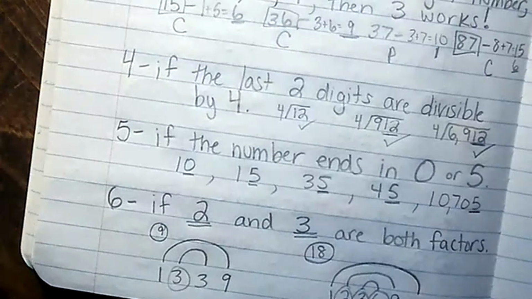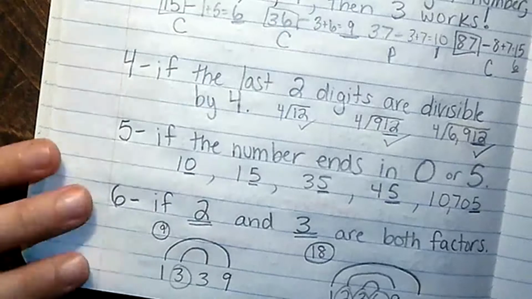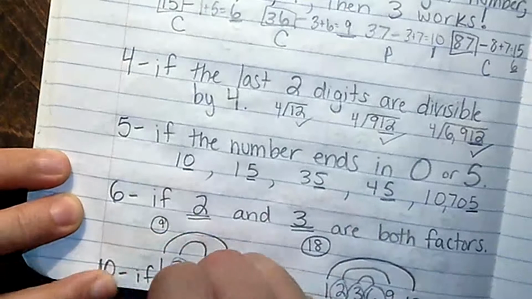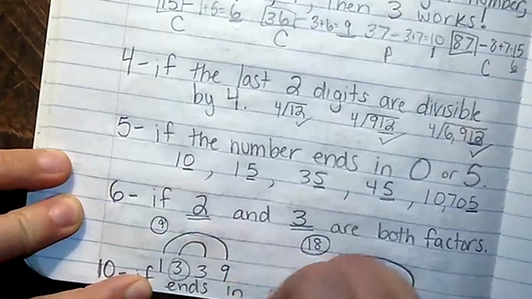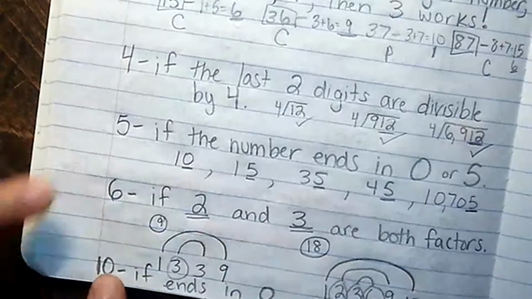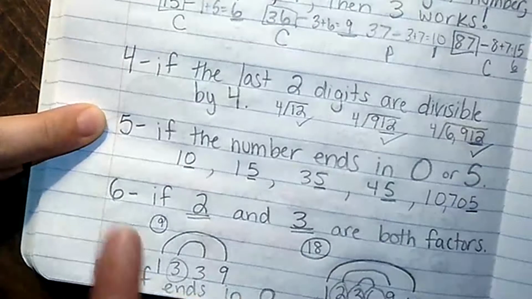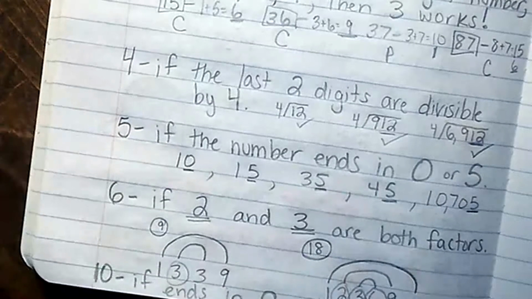All right, so we've got 2, 3, 4, 5, 6. And lastly, we have 10. 10 works if it ends in 0. People usually like 10 and 5 the best. It's the easiest to remember. 10 works if it ends in a 0. 5 works if it ends in a 0 or a 5.